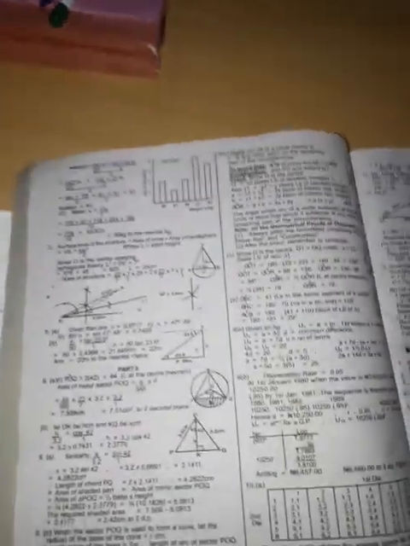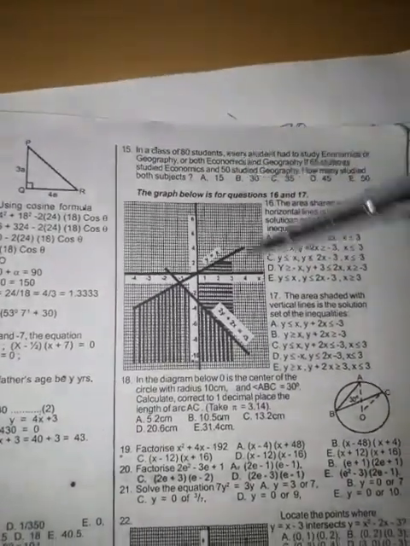So let's look at the question. You can close it. Okay. Question number 15. So C is the correct answer.